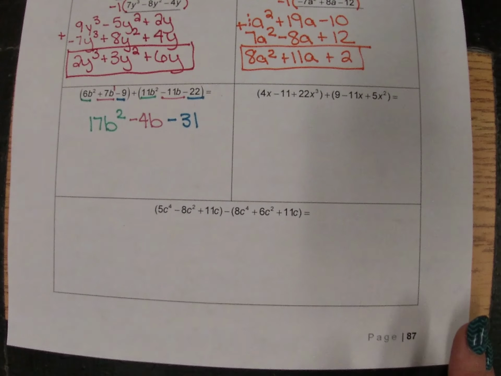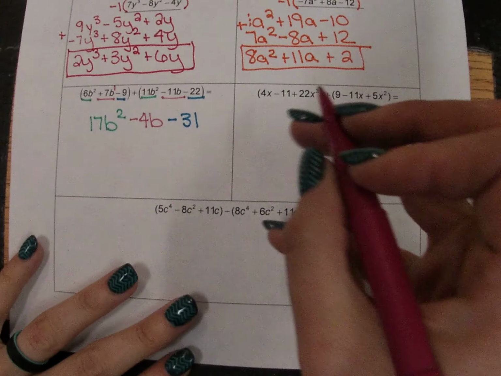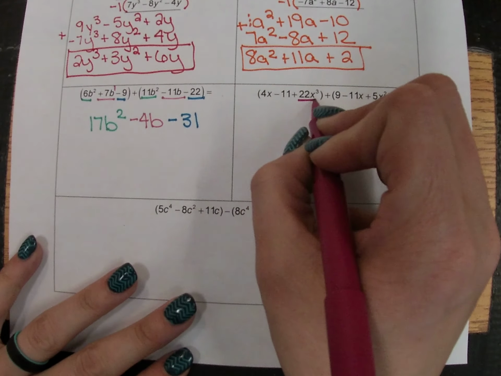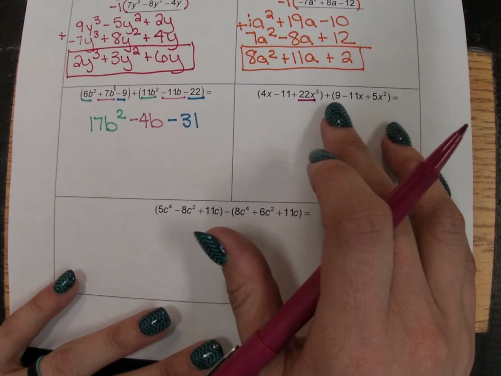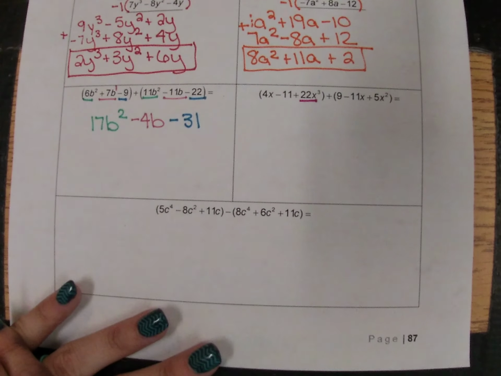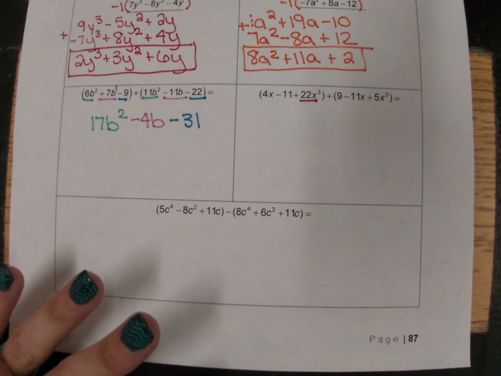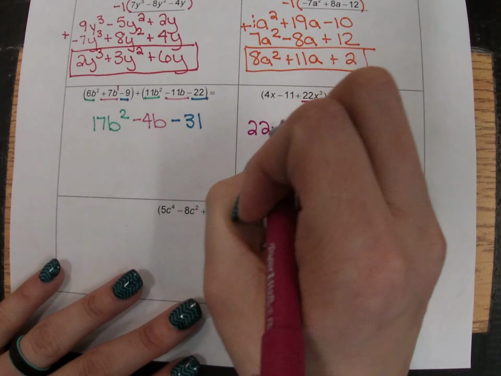So to get this from the largest exponent to the smallest exponent, it might help us out to start with the largest exponent that we see here. And the largest exponent that we see in this entire problem is this x to the third. So we will then look through the problem and see if there's anything we can combine with 22x to the third. And there actually isn't anything that we can combine here. So this is just going to come down as 22x to the third.